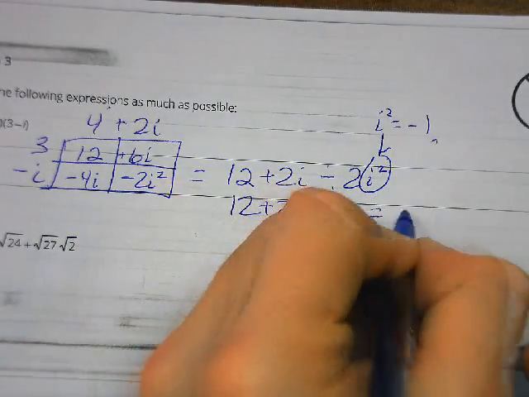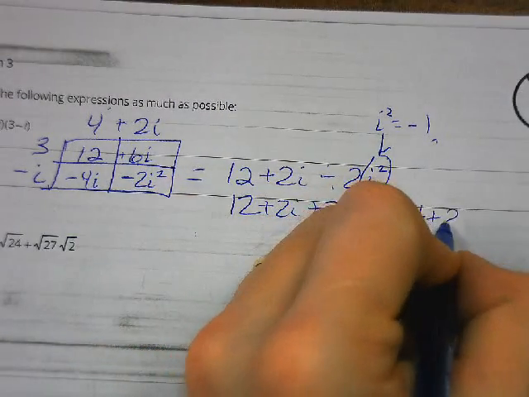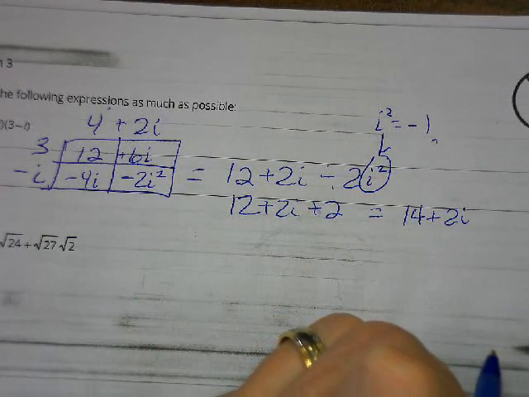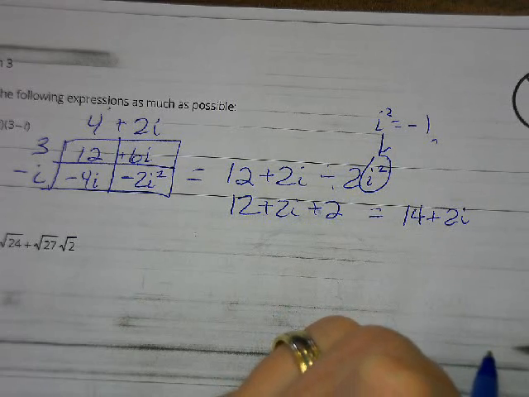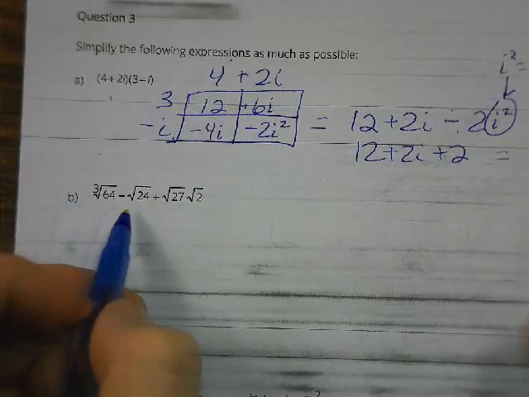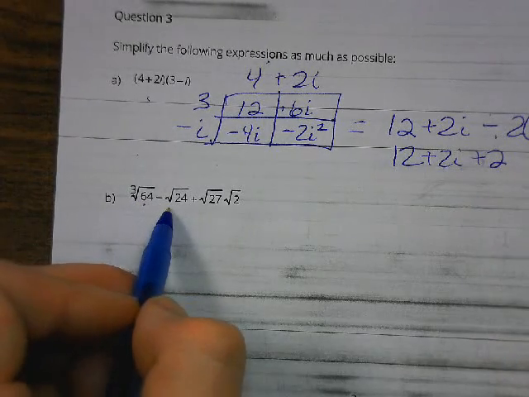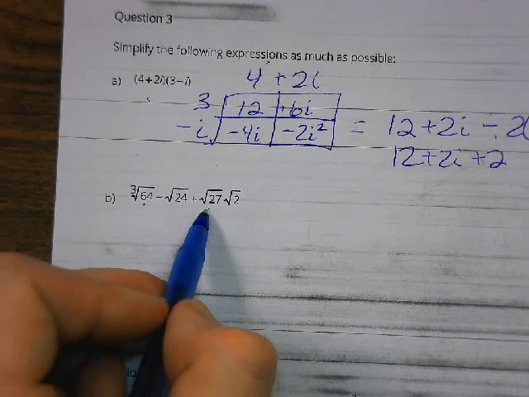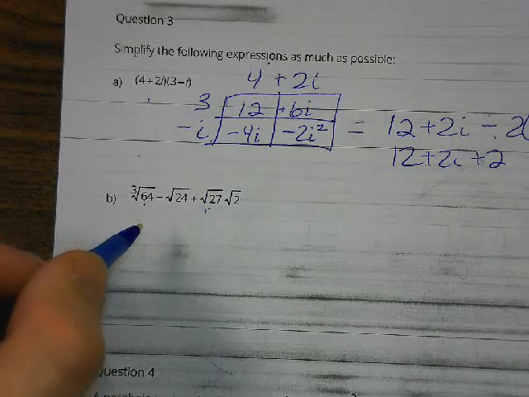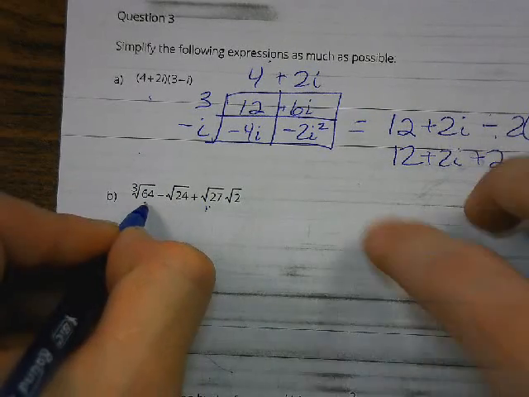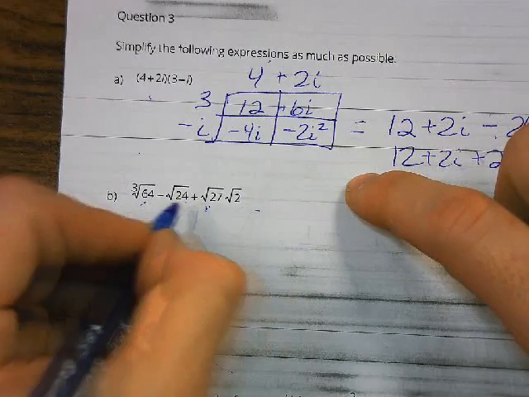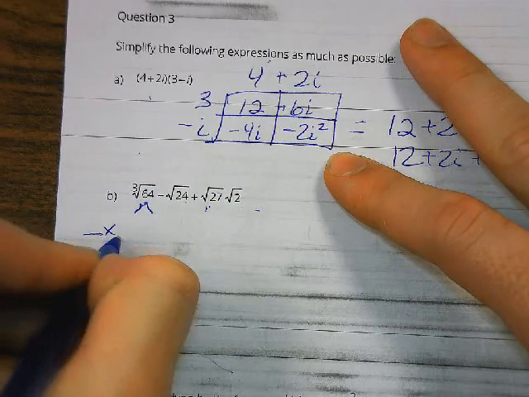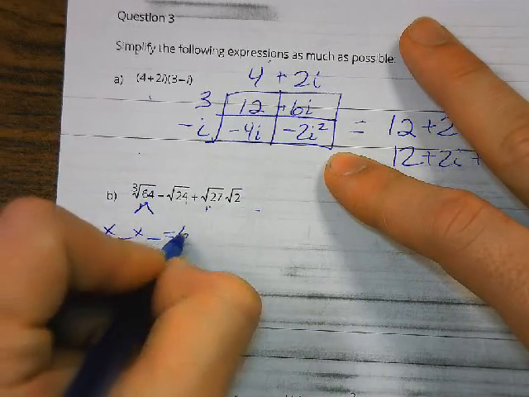The next one that we're going to do then is going to be the cube root of 64 minus the square root of 24 plus the square root of 27 and then plus times the square root of 2. So I think my favorite way of attacking the problem is just separating each independent root out into its own thing by expanding. So the cube root of 64 just means what number times itself 3 times is equaling 64. And 4 times 4 is 16. 16 times 4 is 64. So this whole expression simplifies down to 4.